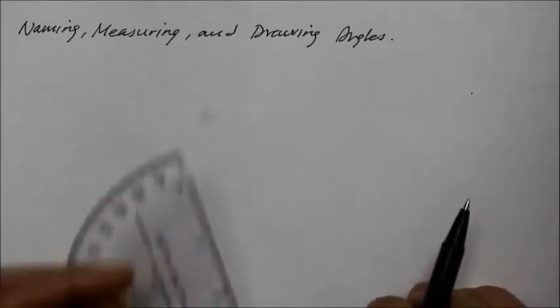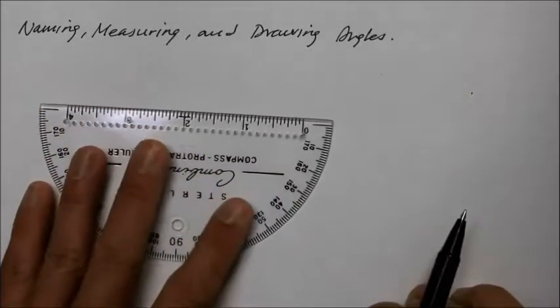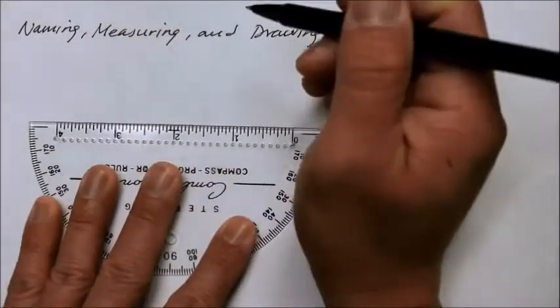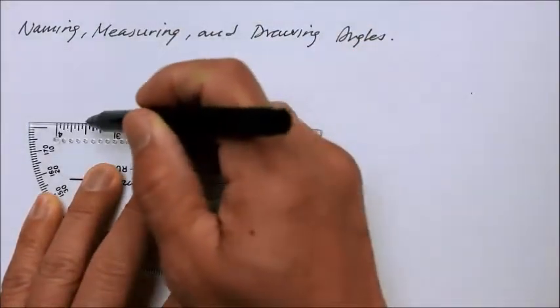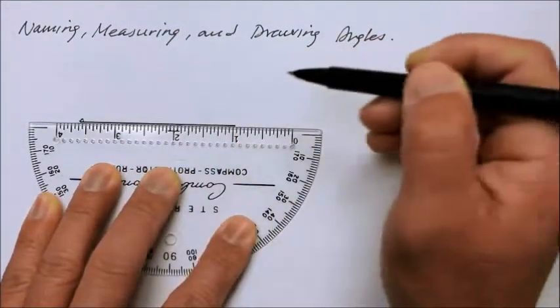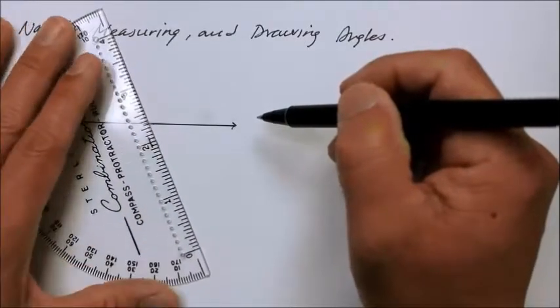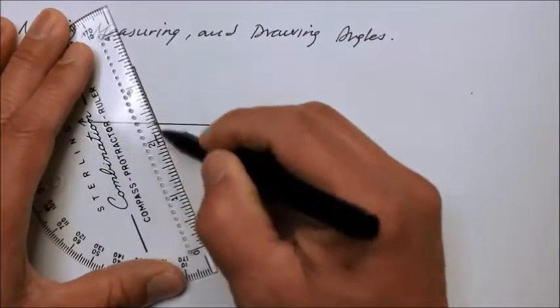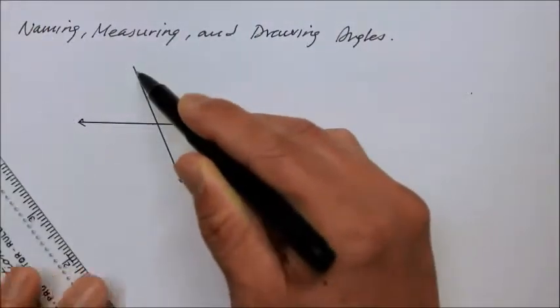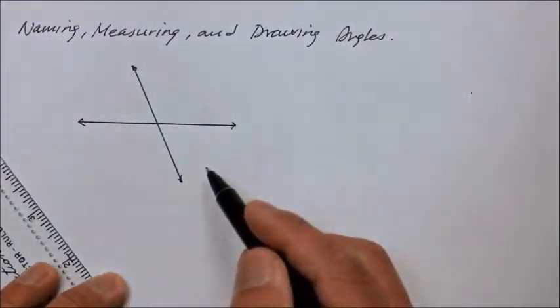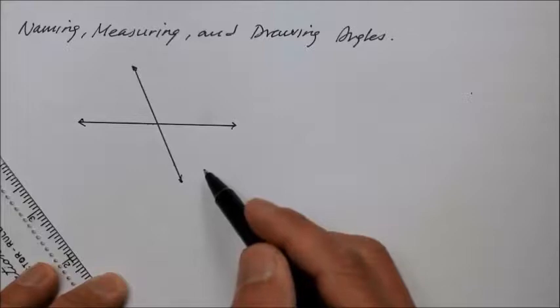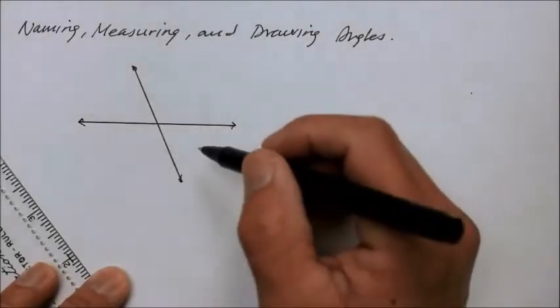Nope, we're not done yet. Talking about naming angles. Once again, one additional thing we need to remember is when you have a line, and you draw a line that intersects it, anytime you draw a line that intersects the other, what will happen in this case is you will end up with something called a vertical angle.